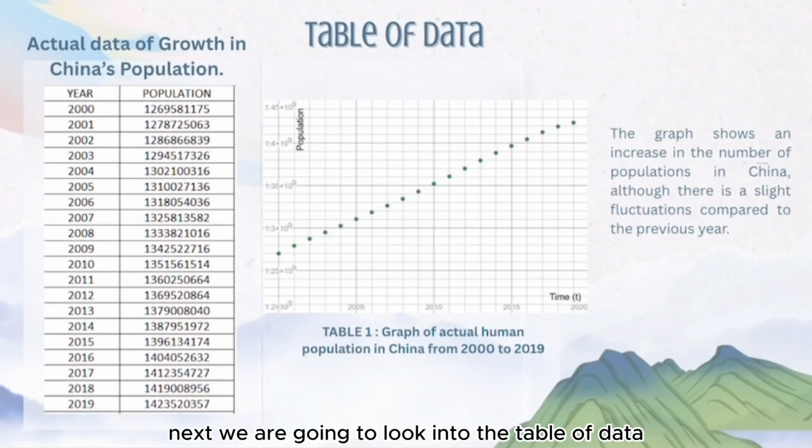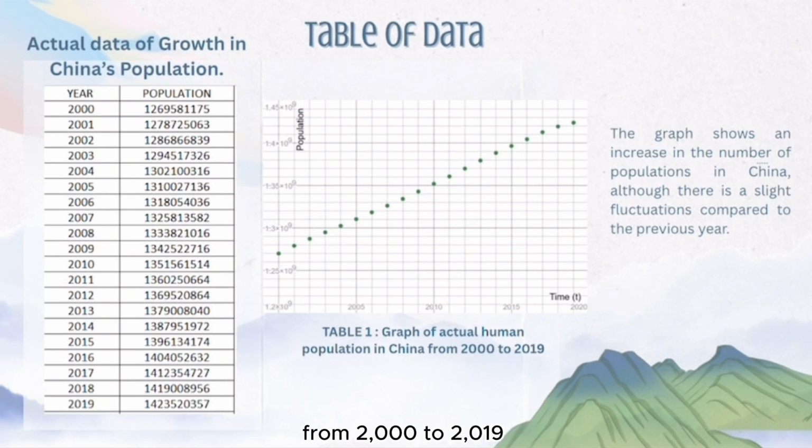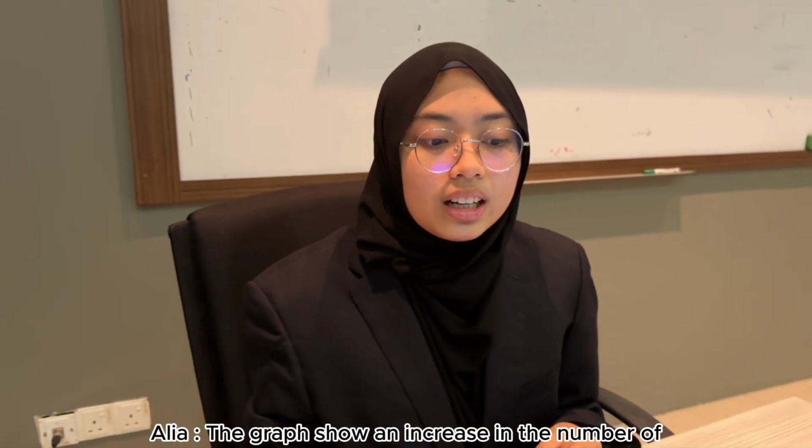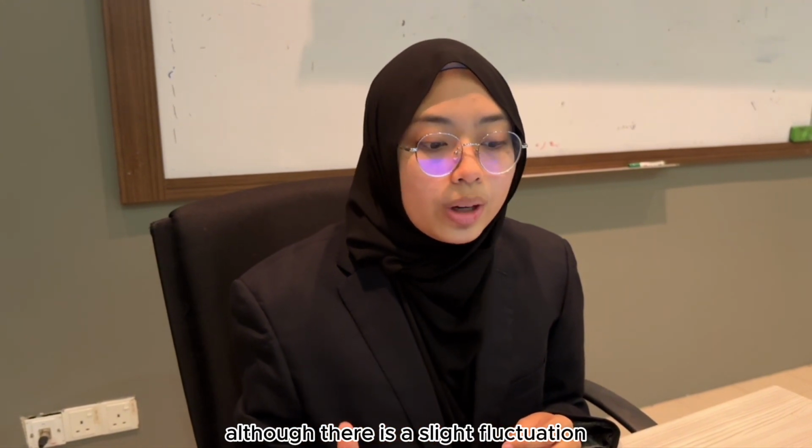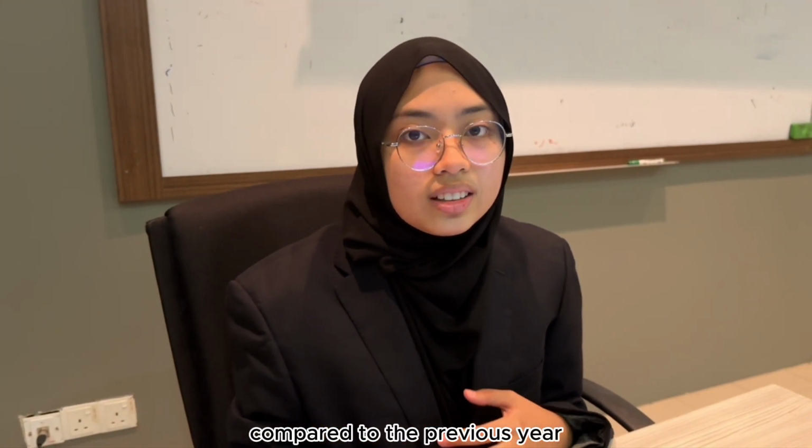Next, we are going to look into the table of data. We also plot a graph of actual human population in China from 2000 to 2019. The graph shows an increase in the number of population in China, although there is a slight fluctuation compared to the previous year.